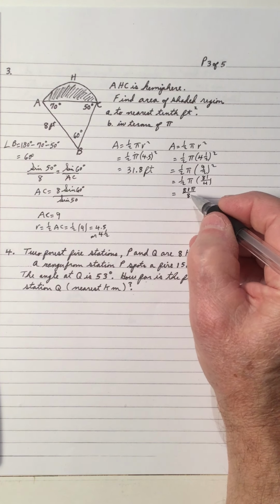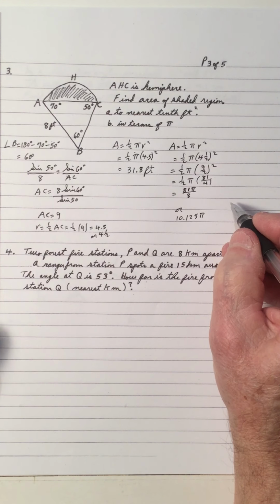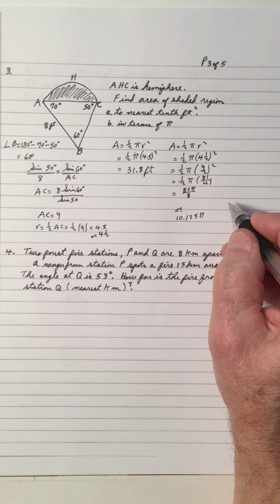Or we could go to a decimal, 10.125 pi, but we need pi. We don't put pi in the calculator, we just leave it alone. I just wanted to emphasize that.